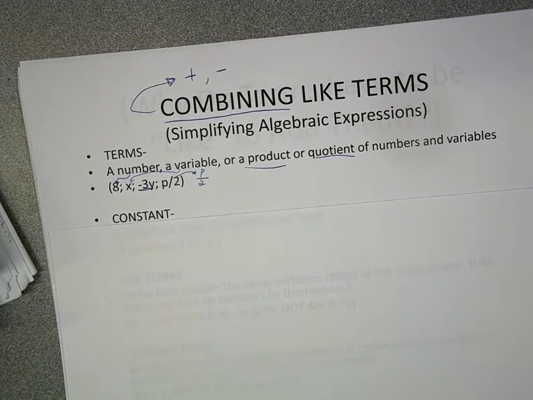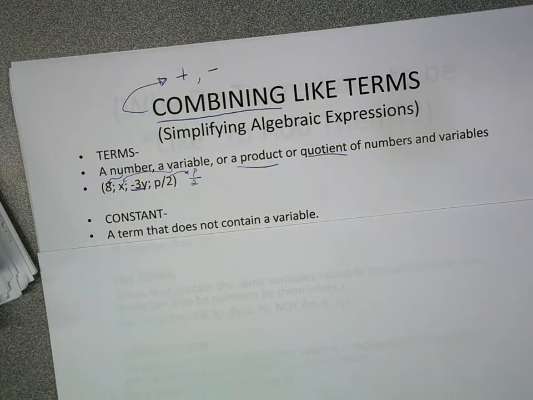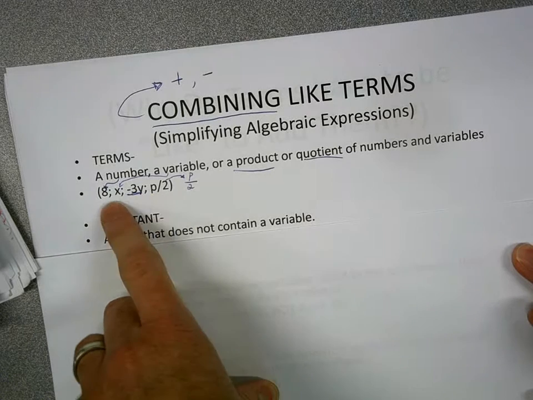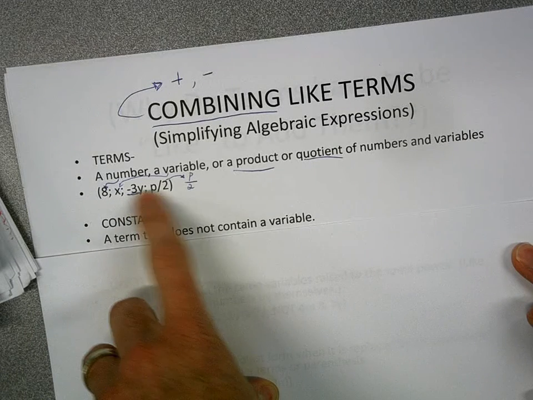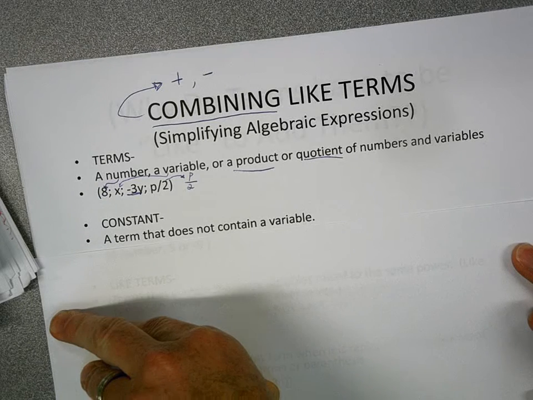Constant. Everyone? Constant. All right, a constant is a term that does not contain a variable. A term that does not contain a variable. If you take a look at these 4 terms up here, which one does not contain a variable? 8.